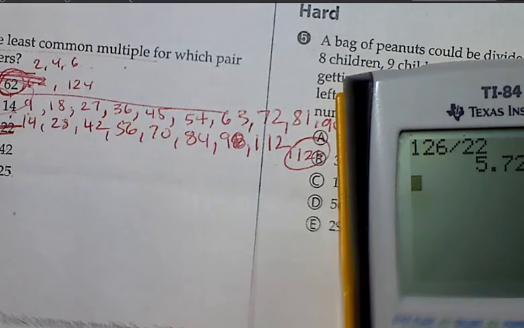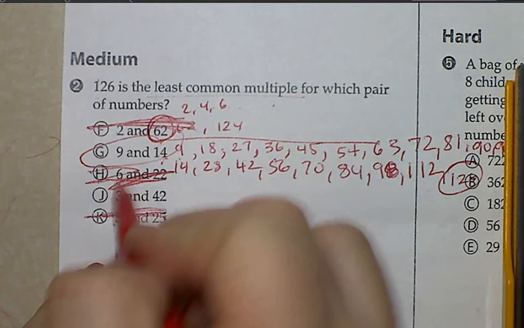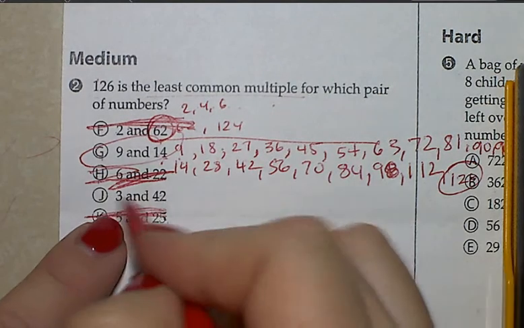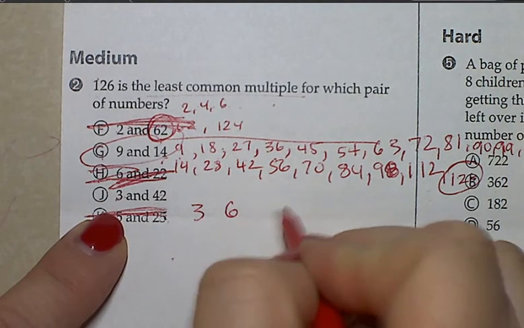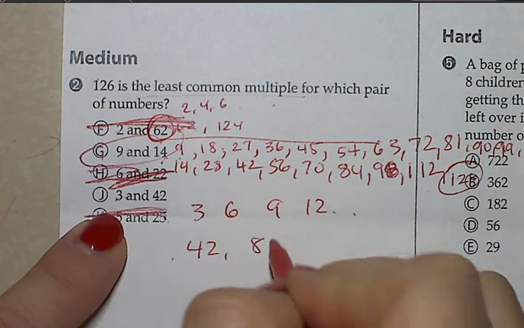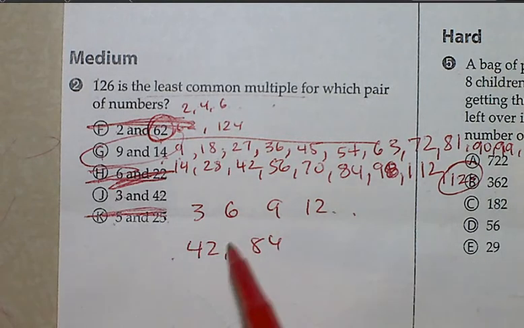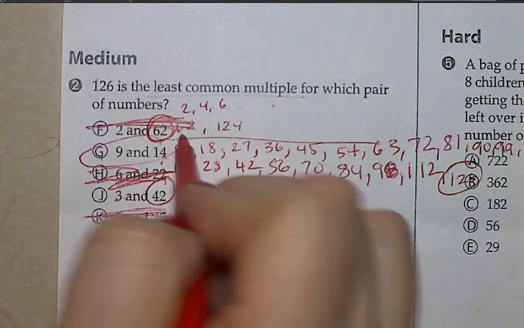Cancel it out. Same thing here. 126 divided by 5 is not a nice answer, so that doesn't work. So I'm down to G or H. Now here's the thing about G or H. If I write down the multiples of 3: 6, 9, 12, and then 42, 84, what is the least common multiple between the list of 3's and the multiples of 42? 42. And we want the least common multiple to be 126. That means final answer is G.